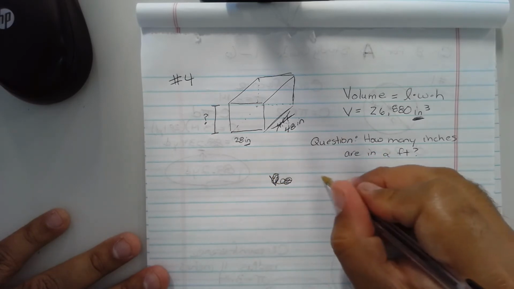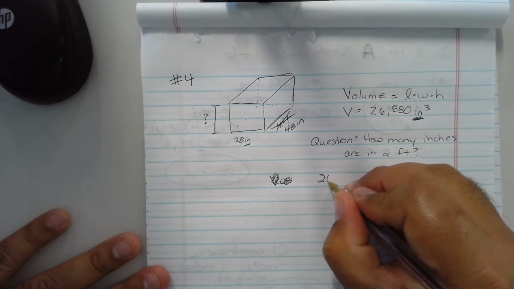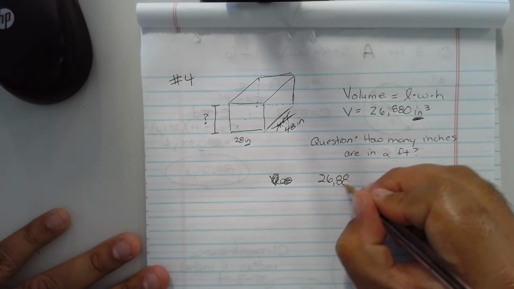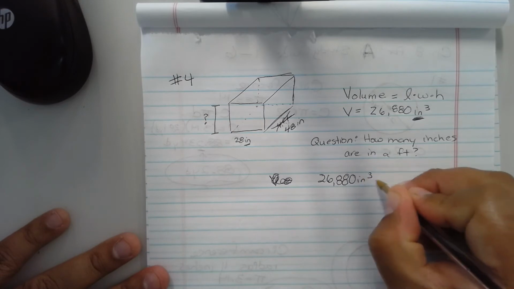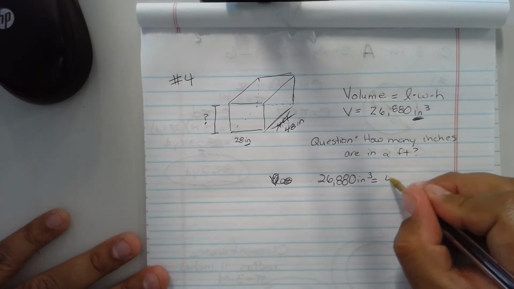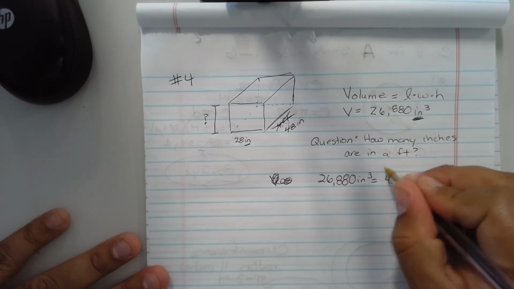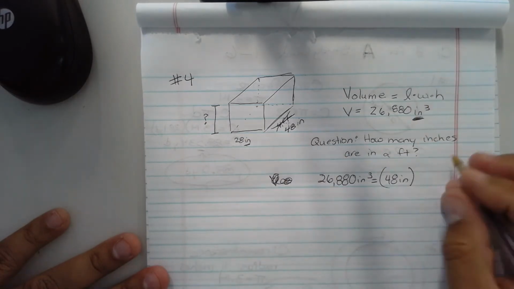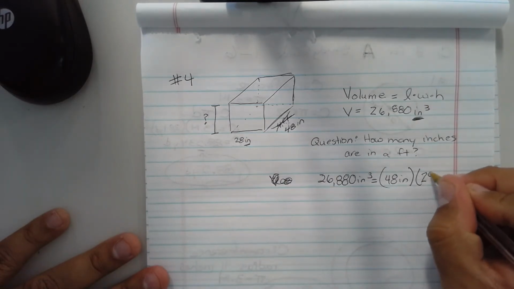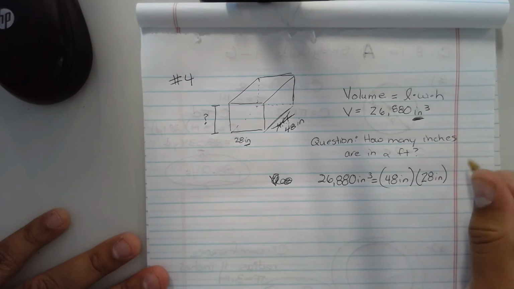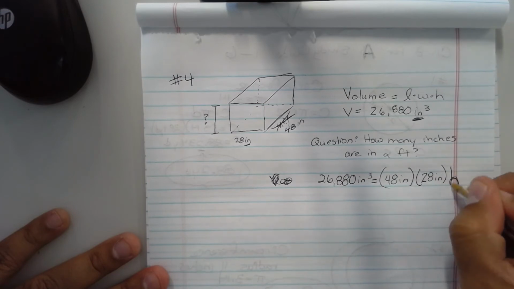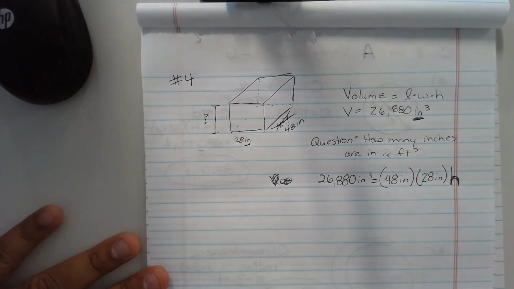The volume, which is 26,880 cubic inches, is equal to the length, 48 inches, times the width, 28 inches, times the height, which we have no idea. Good question. We'll just put an H, because now we have one unknown variable.